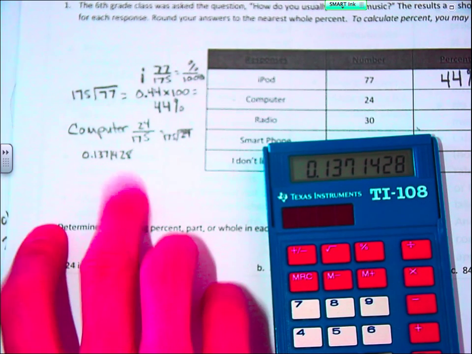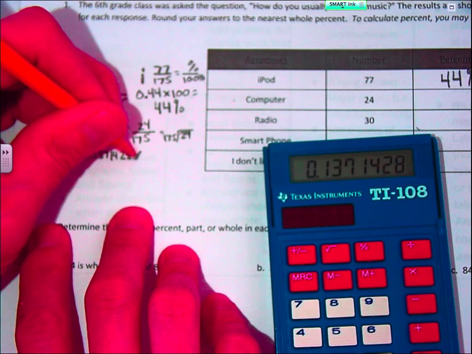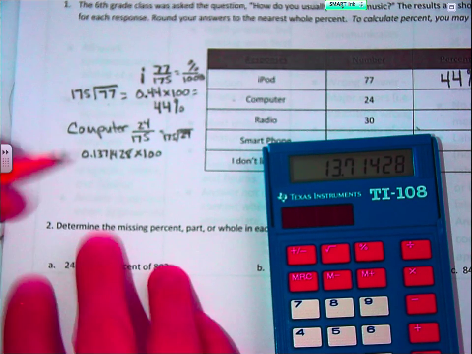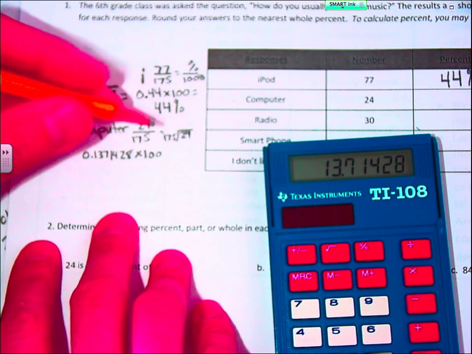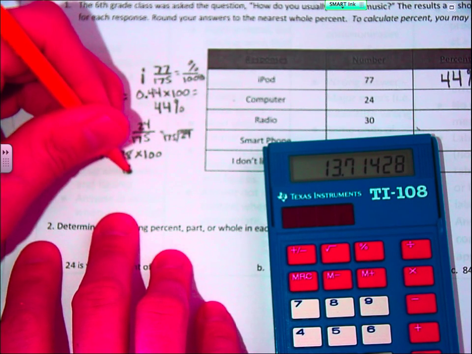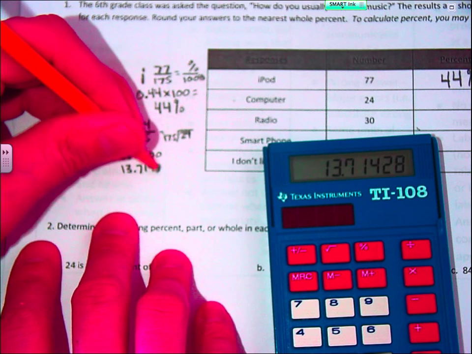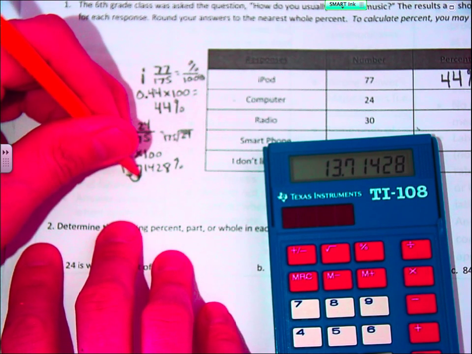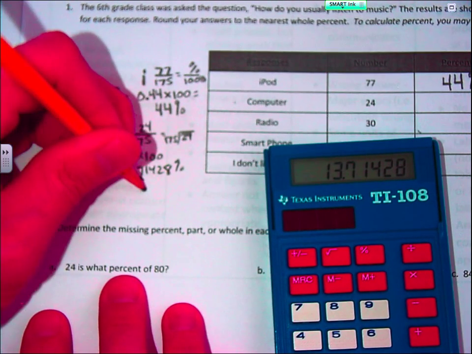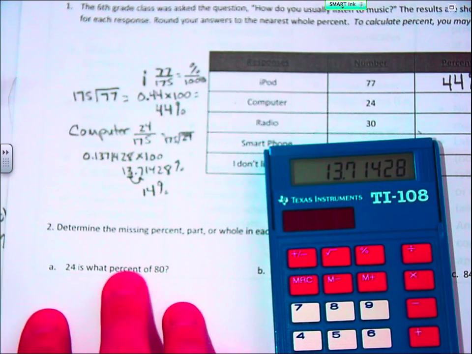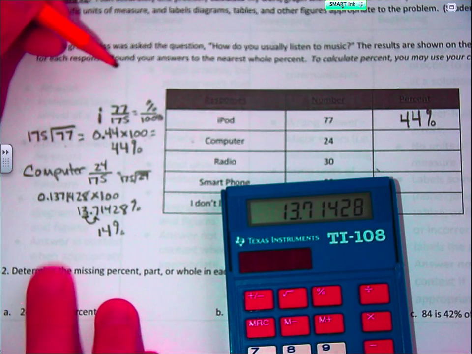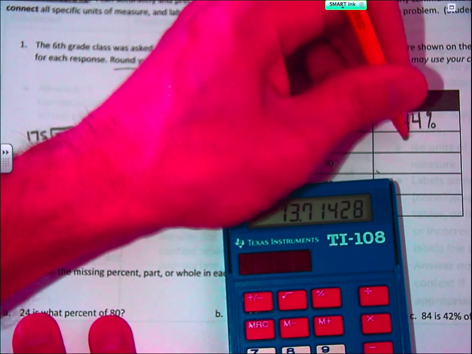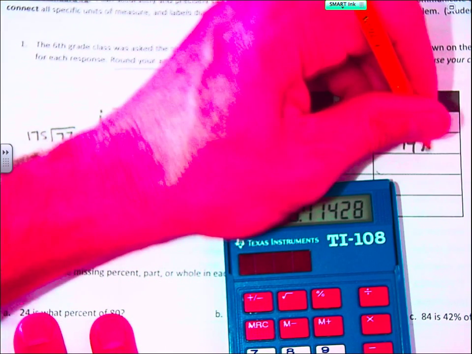It might have even rounded it at the end. I'll show that I'm timesing it by 100 to give me a percent. And then that would be 13.71428%. I would show that I rounded it to 14%. The directions here tell me to round your answers to the nearest whole percent. And so that second one should be 14% if I've done that correctly.